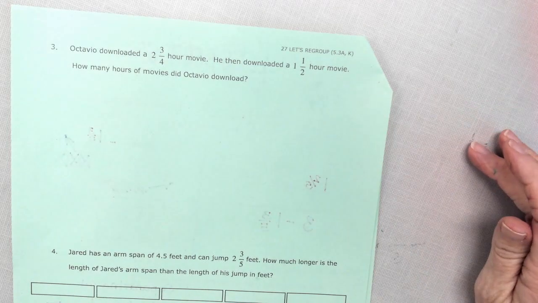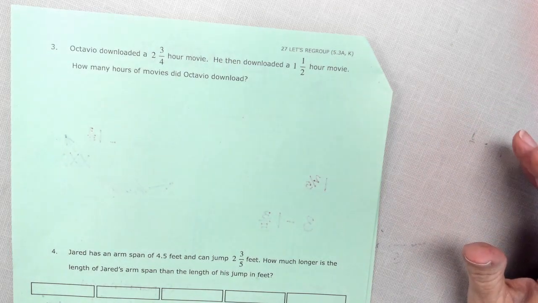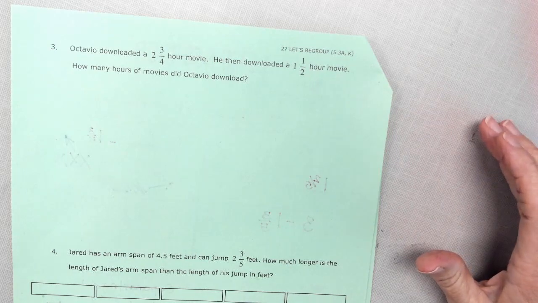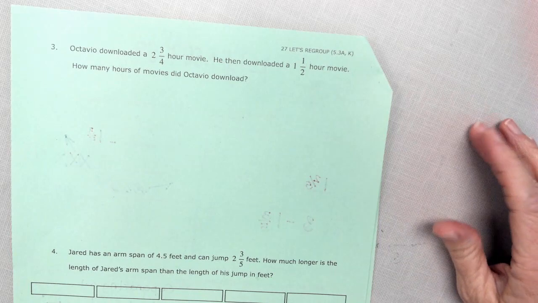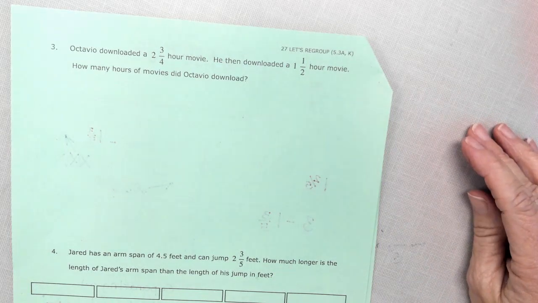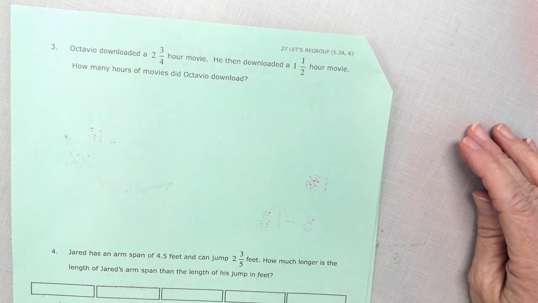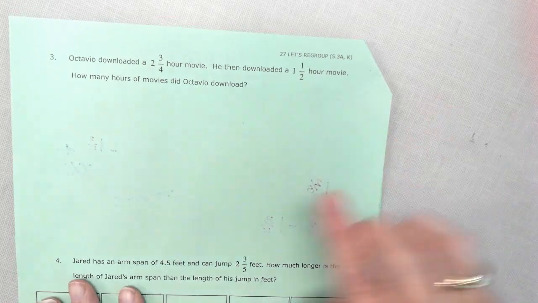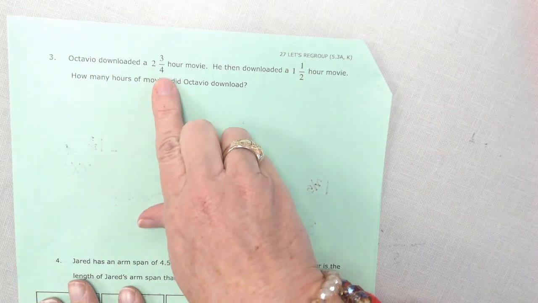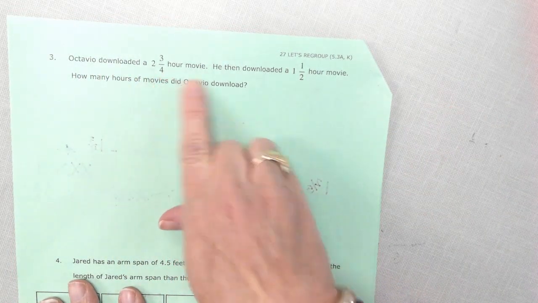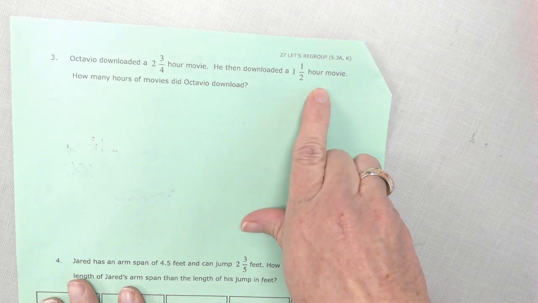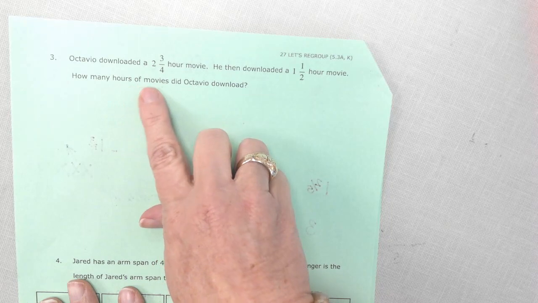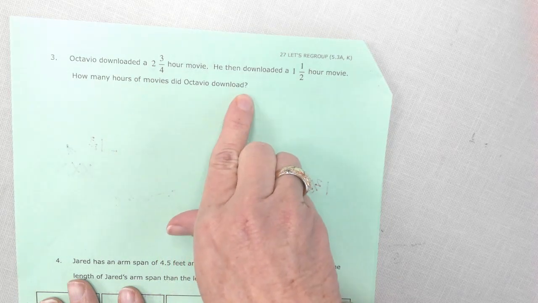Alright, Octavio downloaded a 2 3/4 hour movie. Then he downloaded a 1.5 hour movie. How many hours of movie did Octavio download? So it sounds to me like we've got some movie that he downloaded, and then he downloaded some more of the movie. So how many hours of movie did Octavio download?